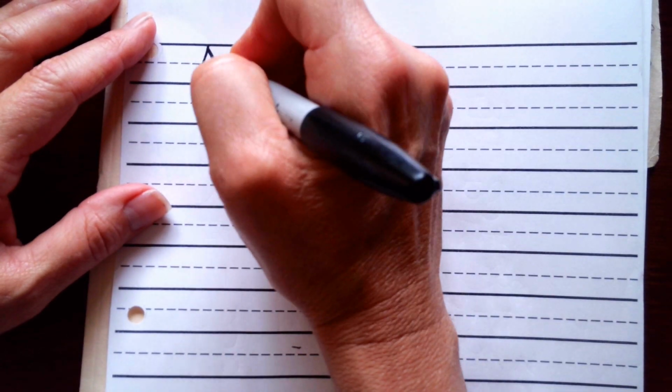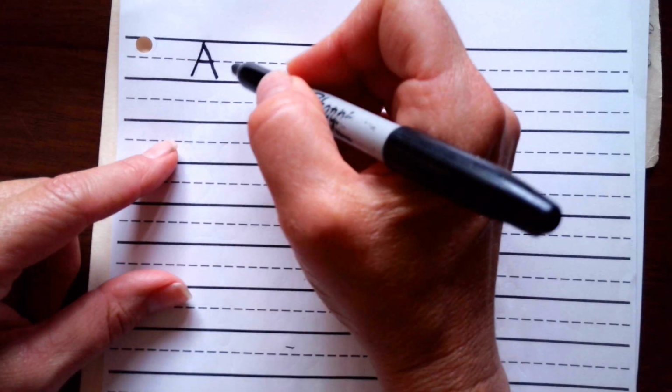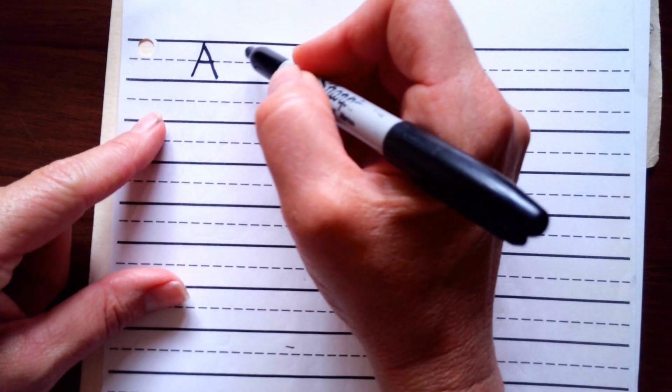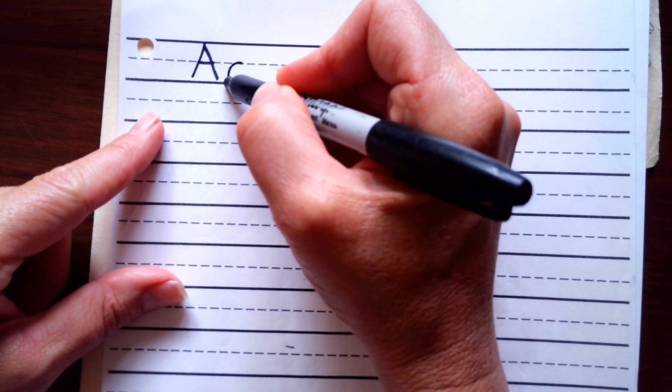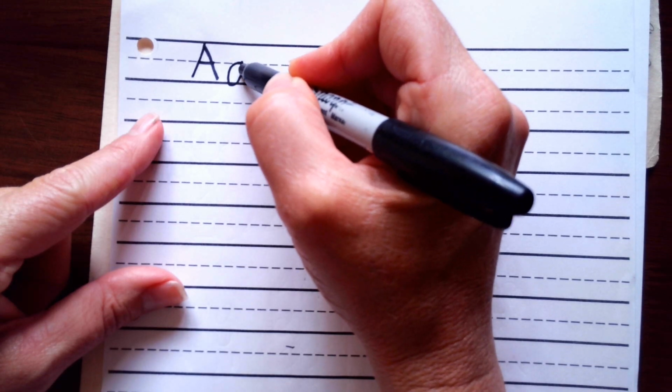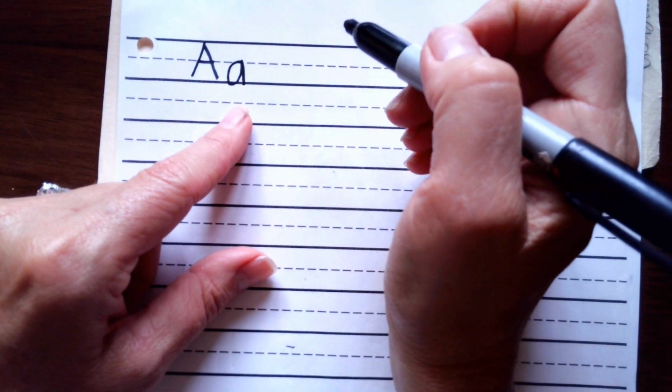Okay, so we are going to do our letters. We're going to do uppercase A, which uses the whole line. Then we're going to do a lowercase a. What I do for a lowercase a is I make a C, I come up and down.